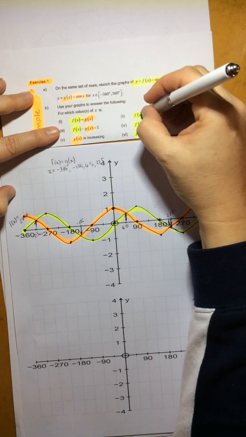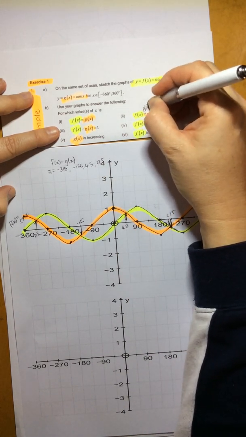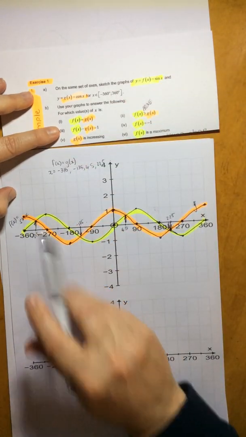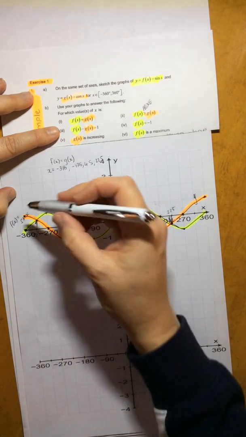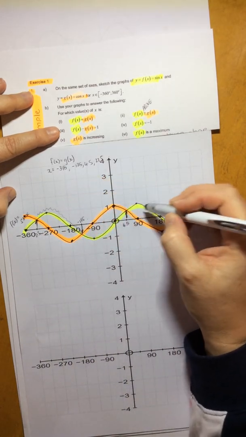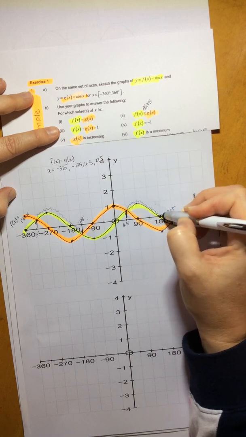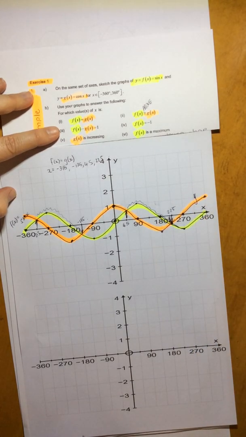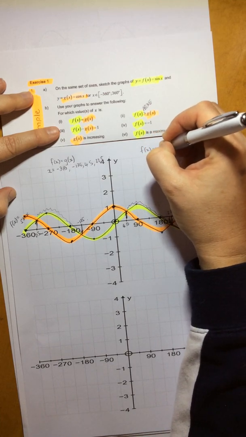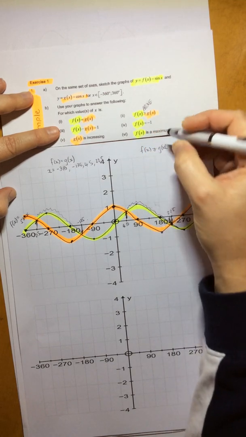Now I'm asking you, where is yellow above orange? So not there, but from there, yellow above orange, yellow above orange. Okay, so where is it above? So f of x greater than or equal to g of x.